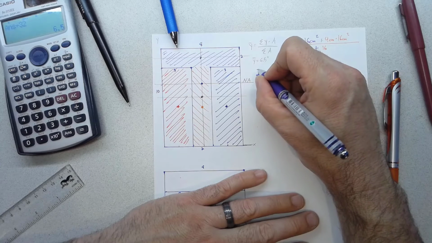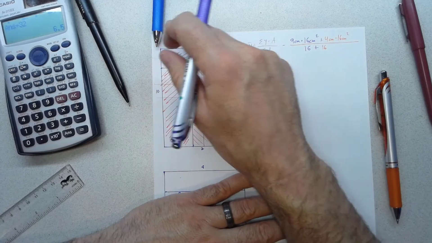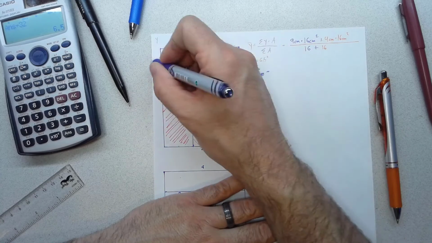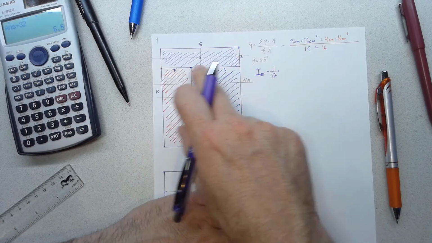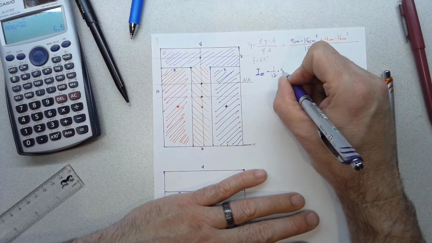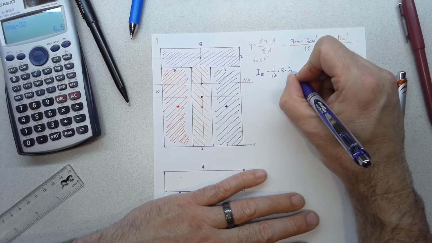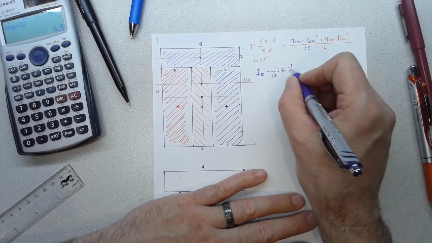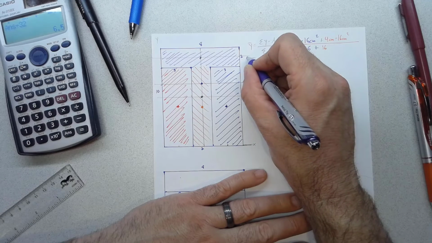So I for the purple top flange is going to be equal to, first we figure out the moment of inertia about its own centroidal axis. So we know that's 1/12 times the base, the length parallel to the axis. So that's 8 times the height cubed. So that's times 2 cubed. And then that part right there gives us the I about this axis.